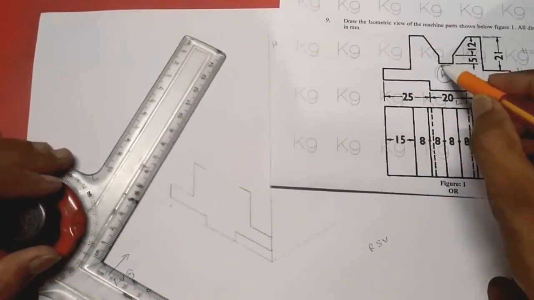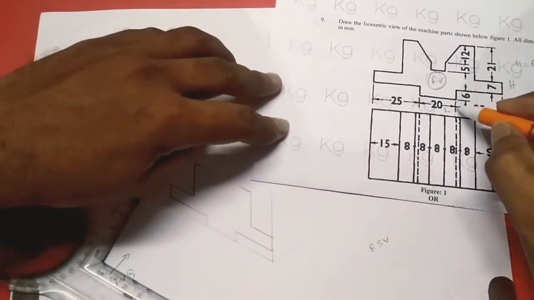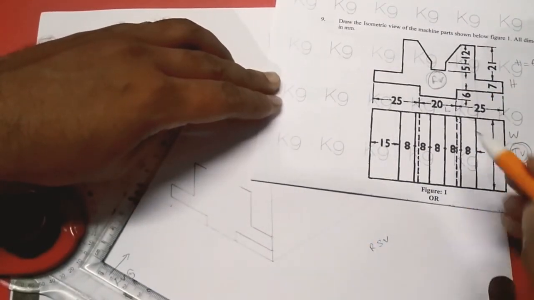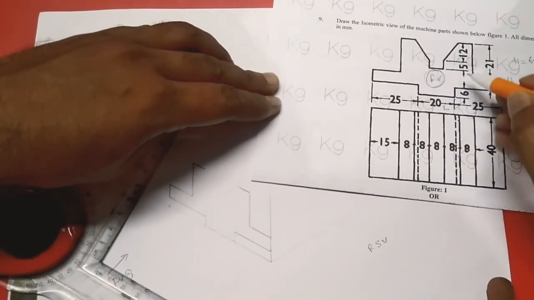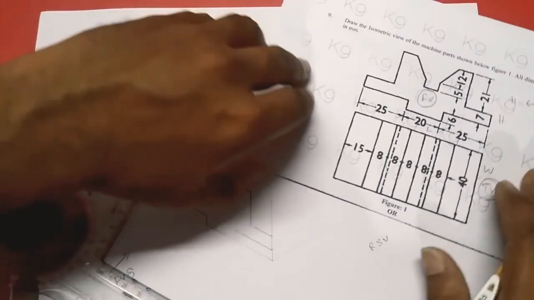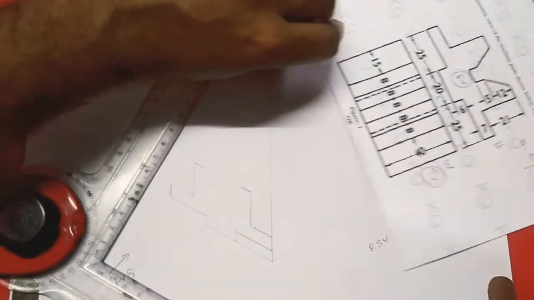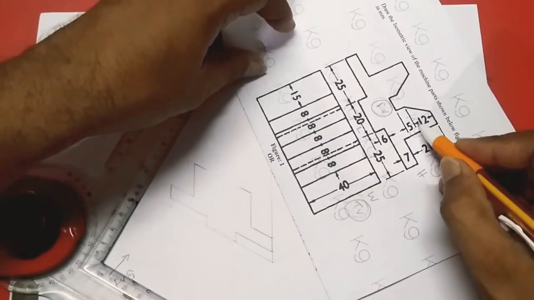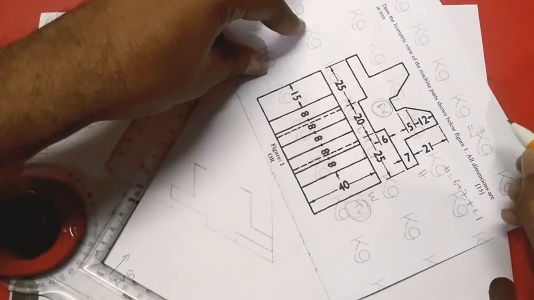Next we have to find the location of this one, where it is in the figure. So you can see from the bottom base, the height from here to here is 6 plus, I think this is not given here, so we can calculate from the top. From the top it is 12 and 5. 12 plus 5, 17.